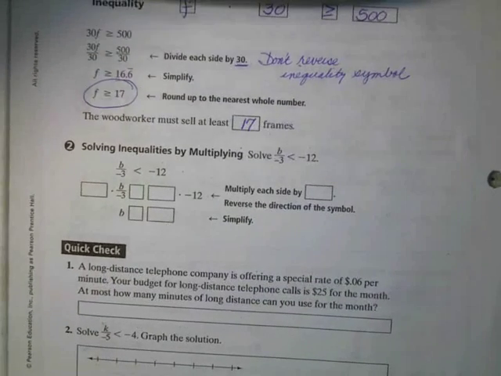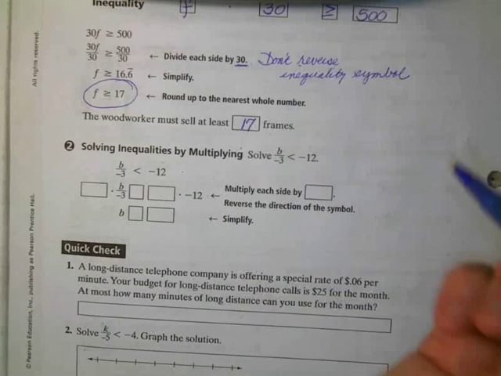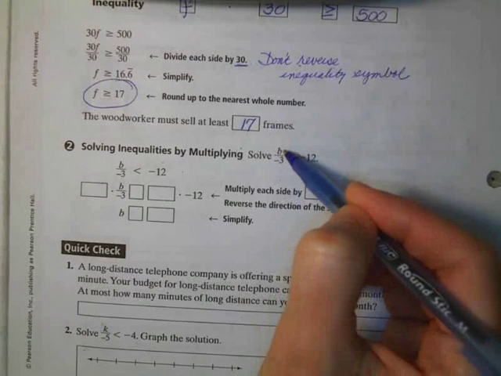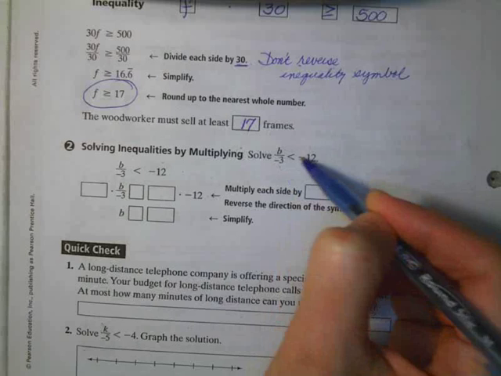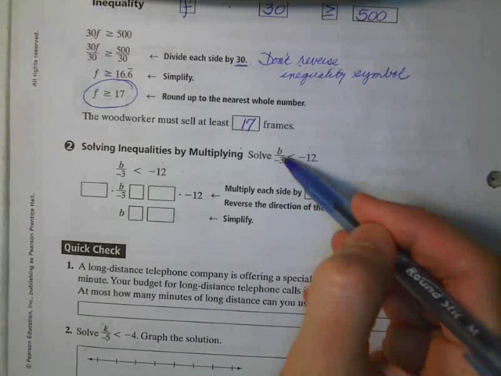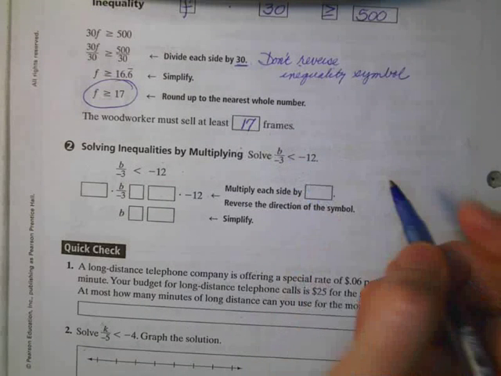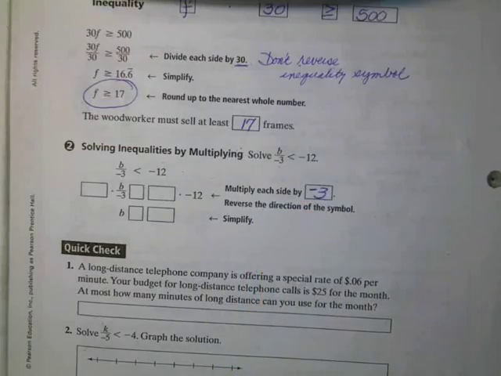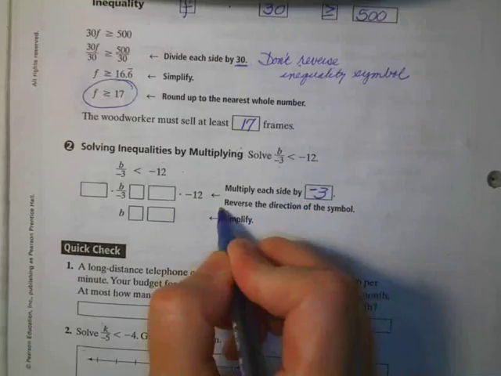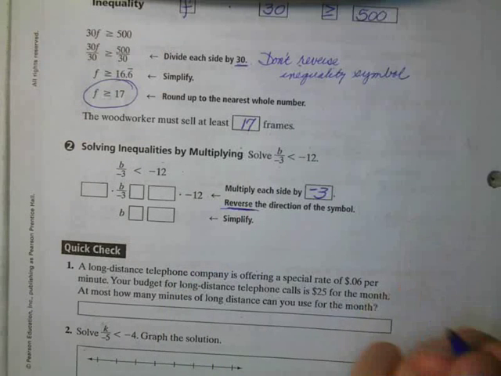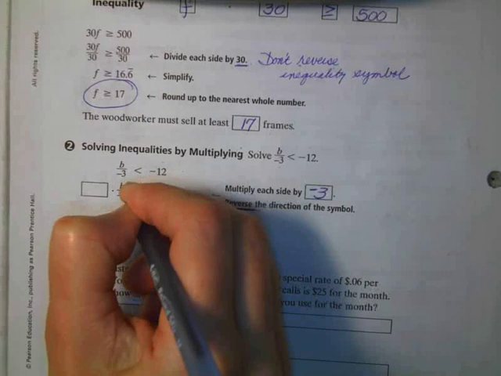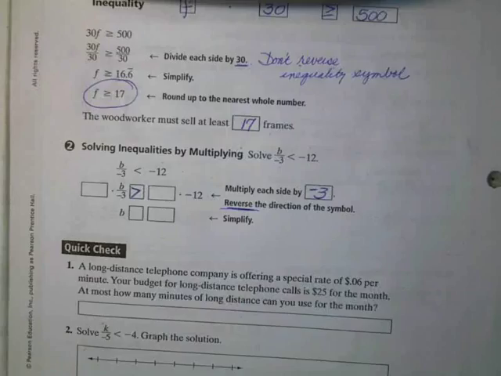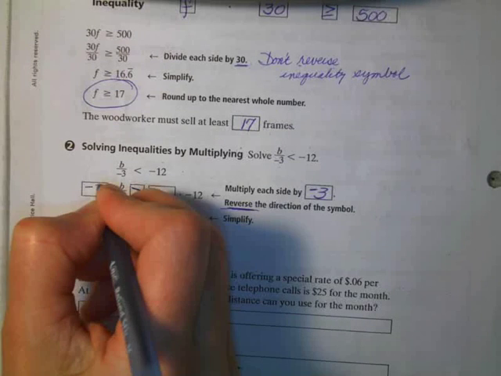Okay. Number 2, solving inequalities by multiplying. So we have: solve B divided by negative 3 is less than 12. Okay, since this is division by negative 3, we're going to multiply each side of the inequality by negative 3 and reverse the direction of the symbol. Okay, so I'm going to do that right now so I don't forget, and then I'm going to do it here too so I don't forget.